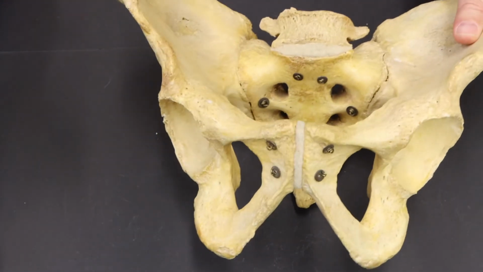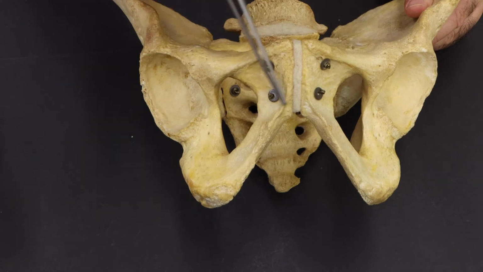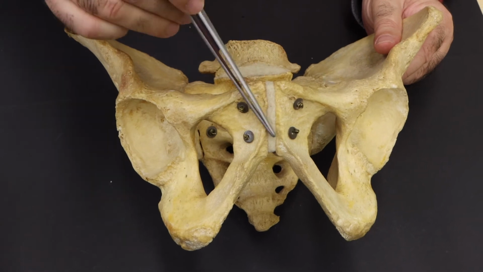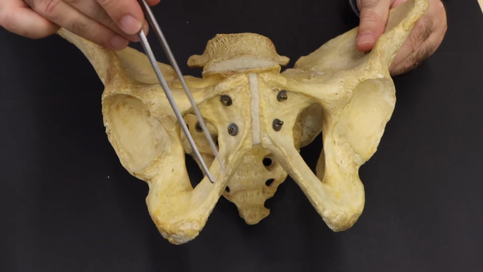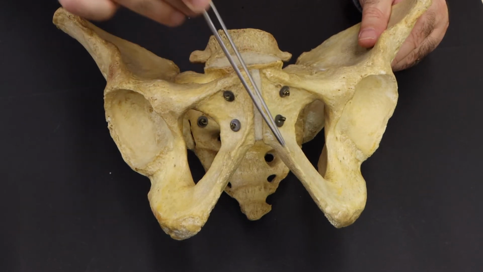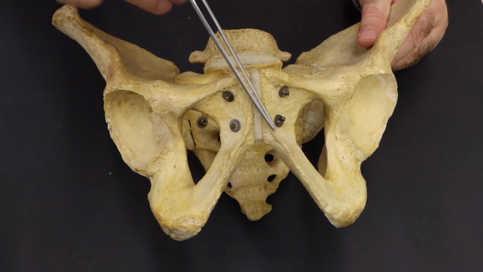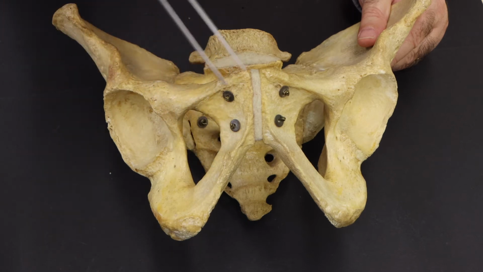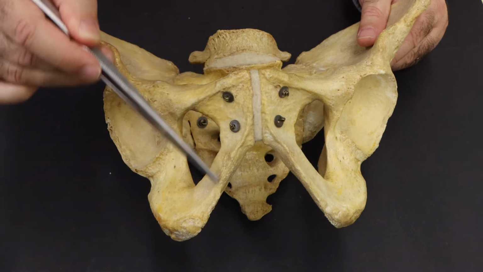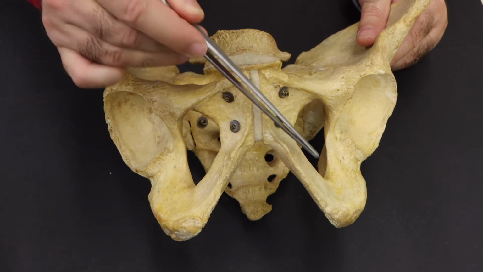Also, if you look at the pelvis as a whole, at the junction of the two pubic bones at the symphysial region, in the male we usually have an angle, which is called angulus pubicus or pubic angle. In the female, we don't have an angle, we have an arch shape. They call it arcus pubicus or pubic arch in the female.